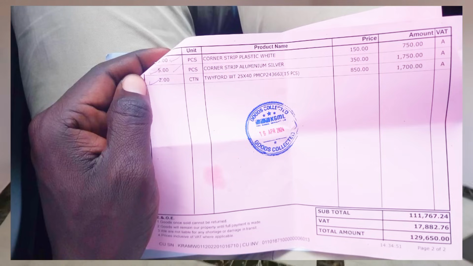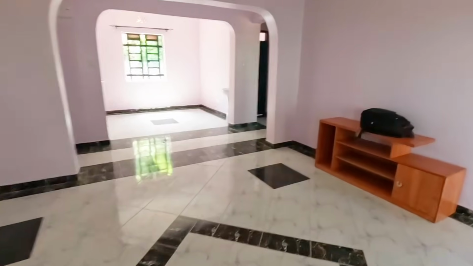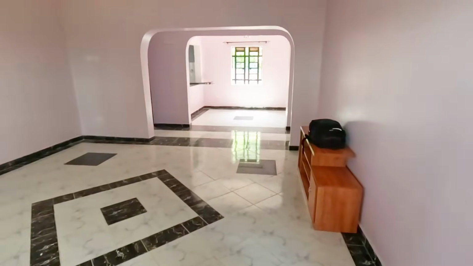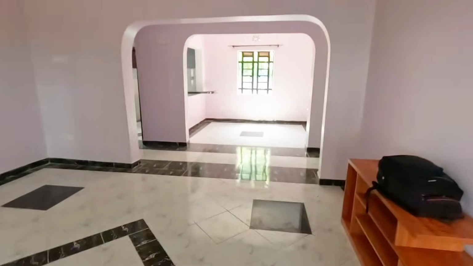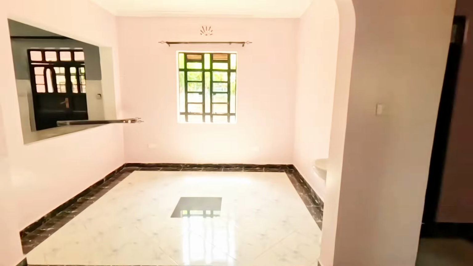So though we added other things, I will say the total cost of tiles in this house was 170, I can say. Those are the tiles alone. And then cement.